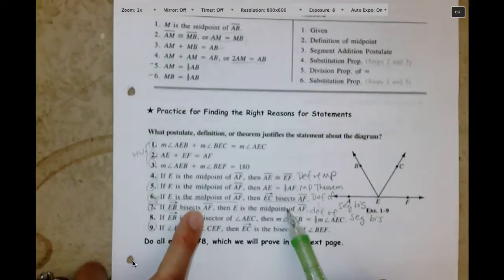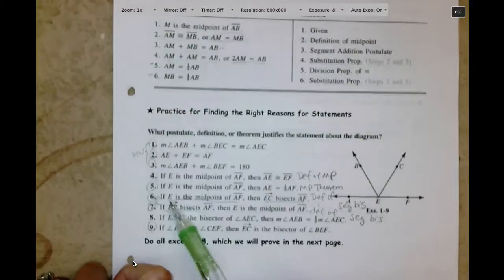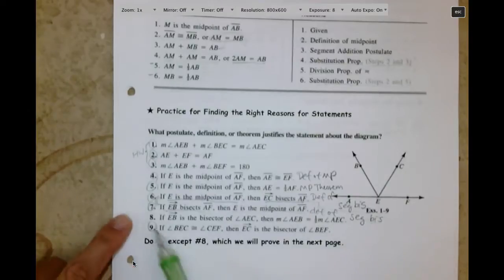If you were to do if and only if, it would be E is the midpoint of AF if and only if the ray EC bisects AF, or ray AC bisects AF if and only if E is the midpoint of AF. So that's why it's a definition of segment bisector. And we are going to do this one on the next page, so we skip this one.